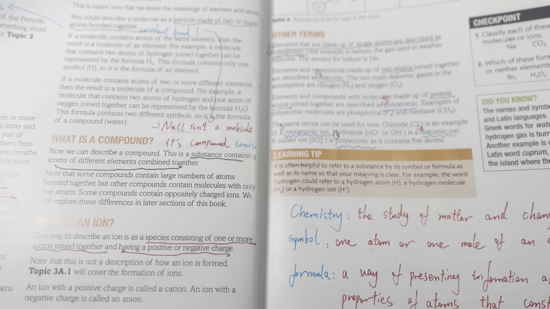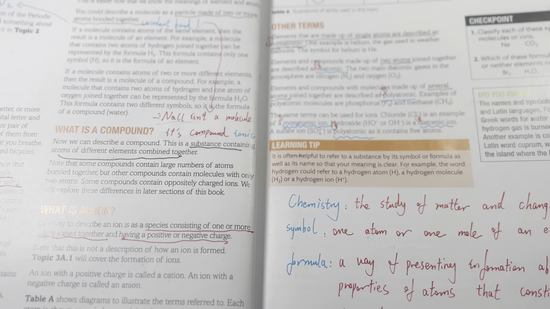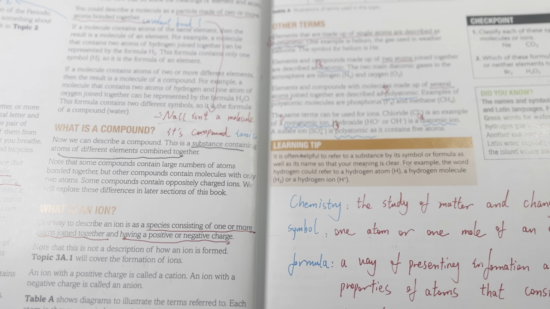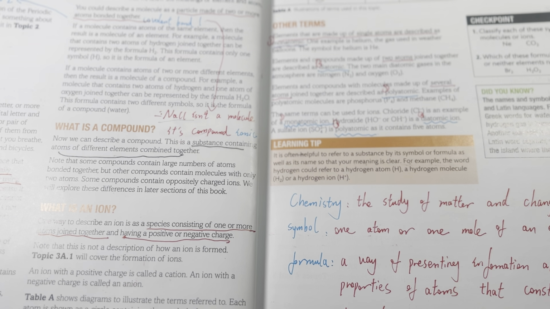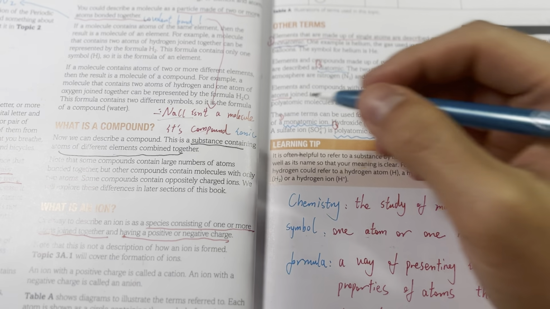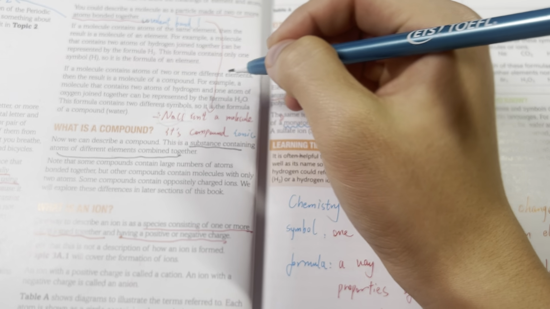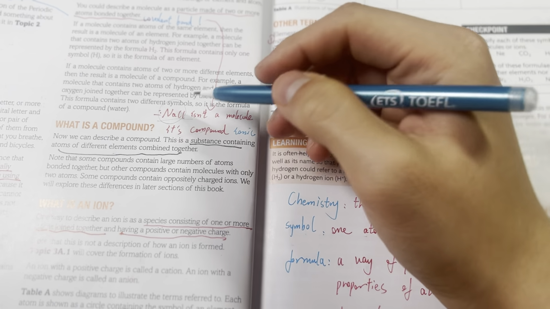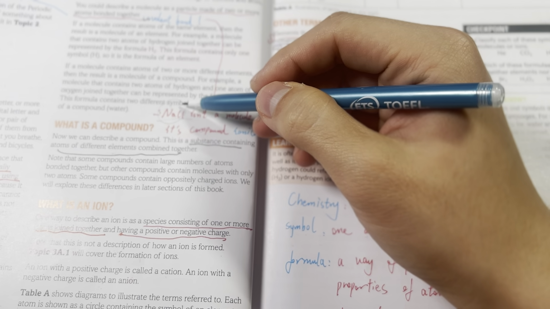Fourth, the compound. It is a substance containing atoms of different elements combined together. Like sodium chloride, it has two different elements, one sodium and the second chlorine.